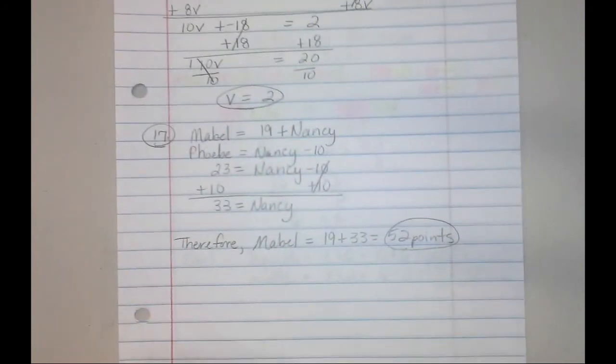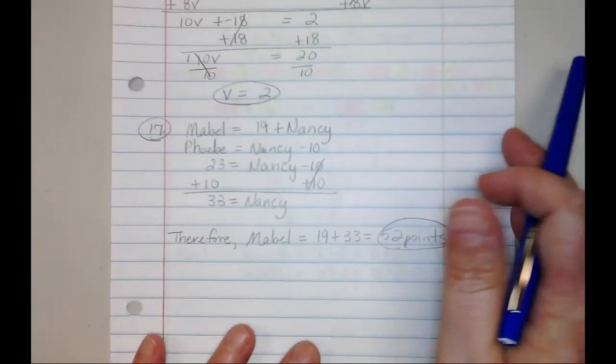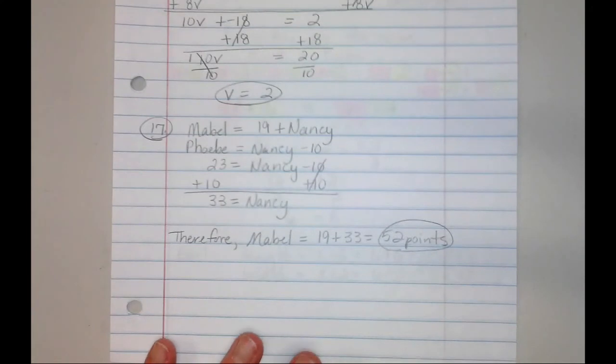Okay, I made a mistake on number 17. Luckily, one of the students in 5th period came up and told me about it, so I went back and double checked it, and sure enough, I subtracted wrong or added wrong somewhere along the line because we got the wrong answer.